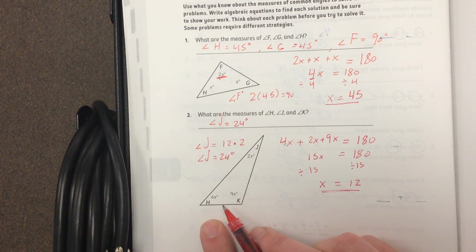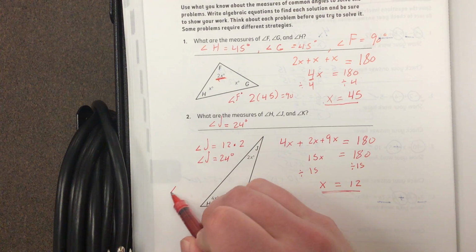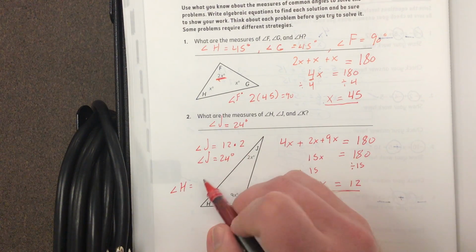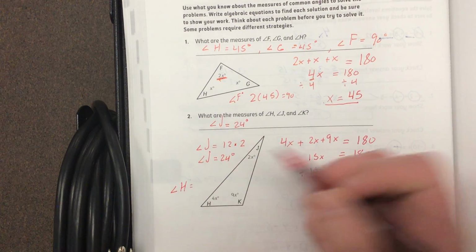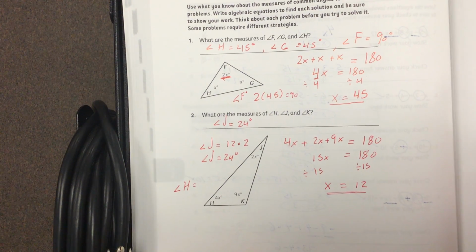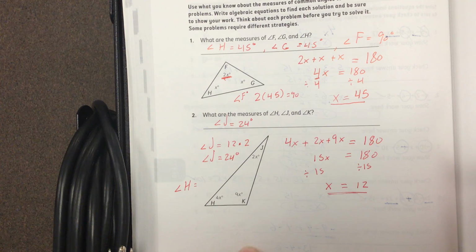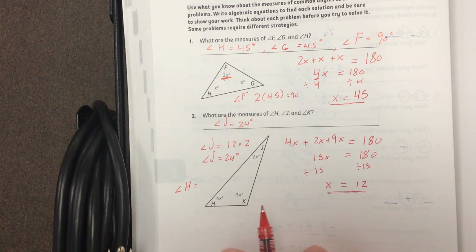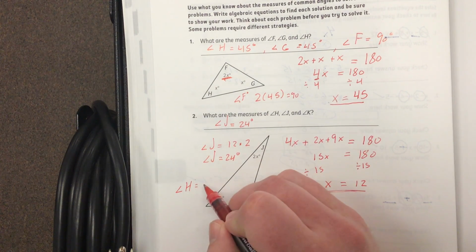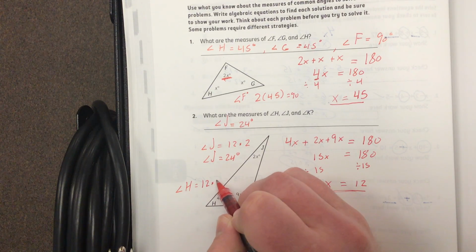To find angle H, Landon, what do I have to do? You have it in your book. Here's H. Kira, what do I have to do to find H? 12 times 4. Just take 12 times 4.